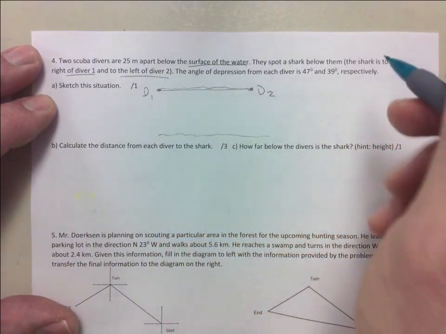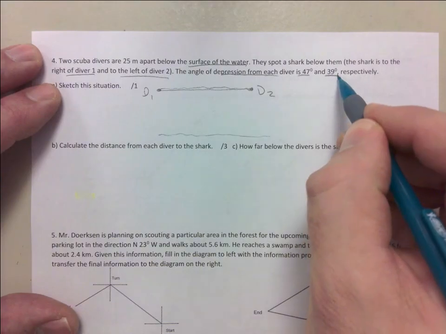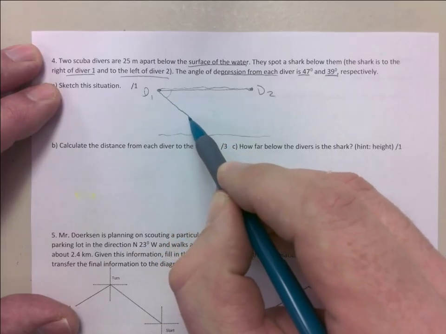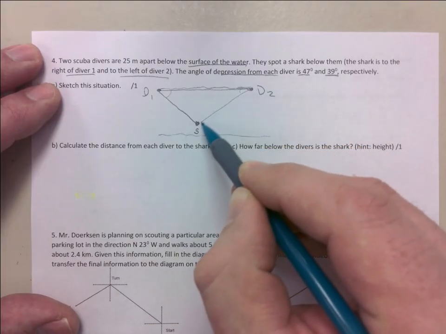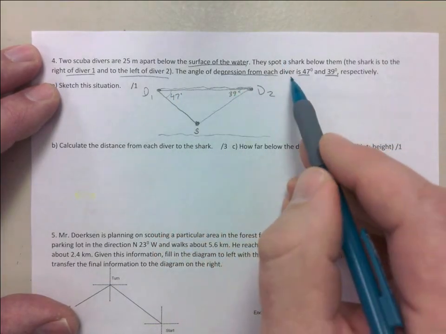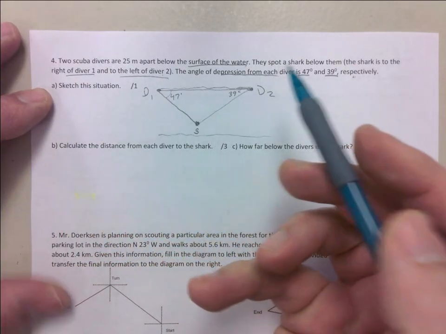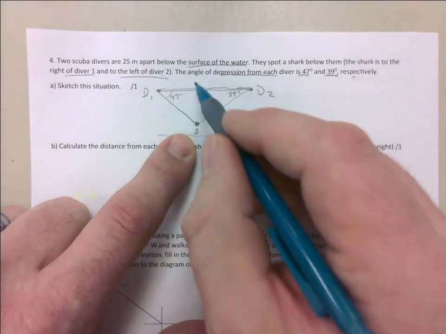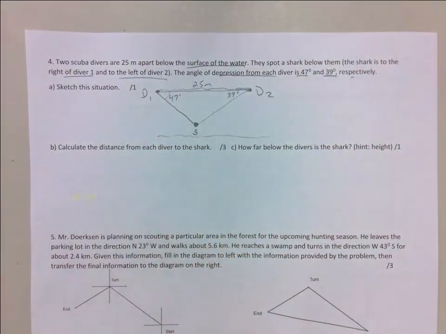So that's important. The shark angle of depression of 47 and 39 is used. So that means that this is 47 here. That's the shark. And it's 39 from here down is 39. So this should be 39 and this should be 47. Just because it says respectively, that means first diver 1, then diver 2. Okay, so that's what's happening there. 25 meters apart, so 25 goes there. So if you have all of those numbers where they're supposed to go, you get a full mark for that.